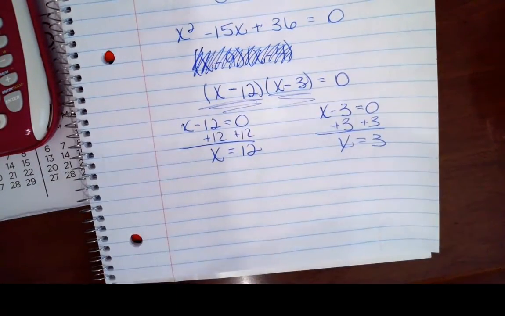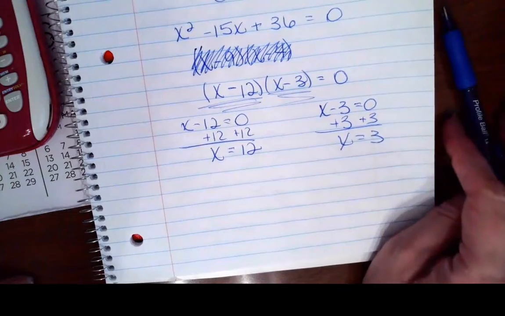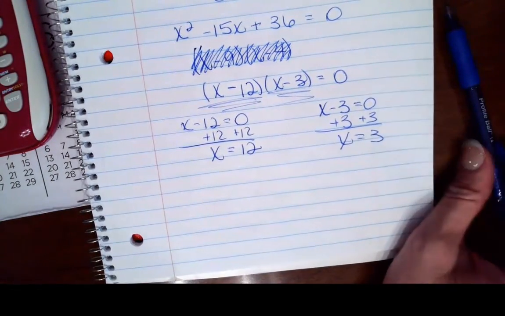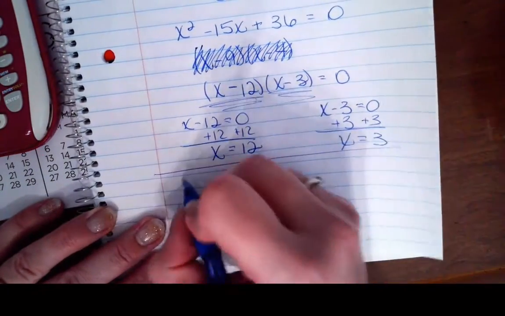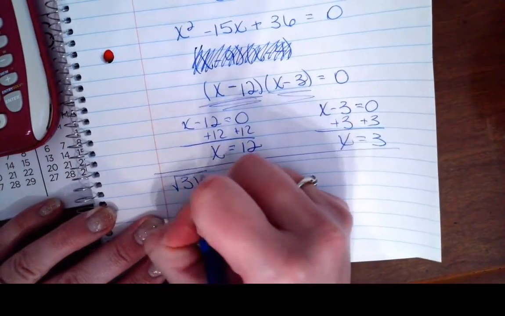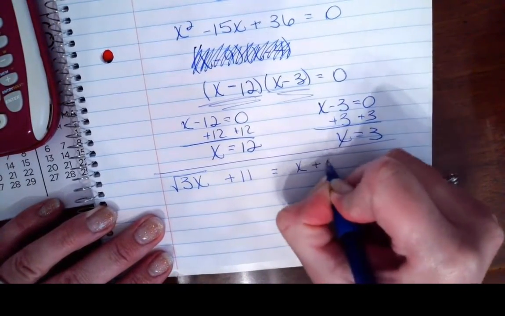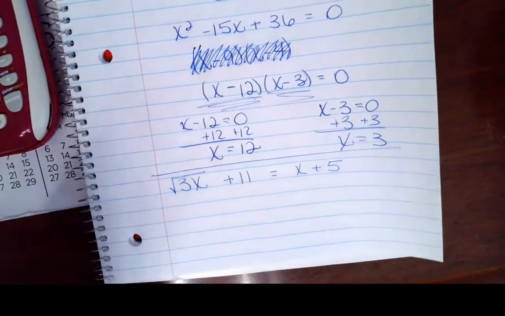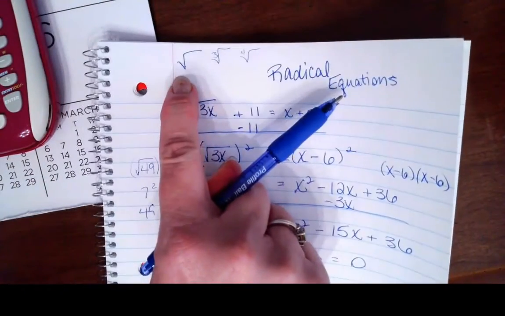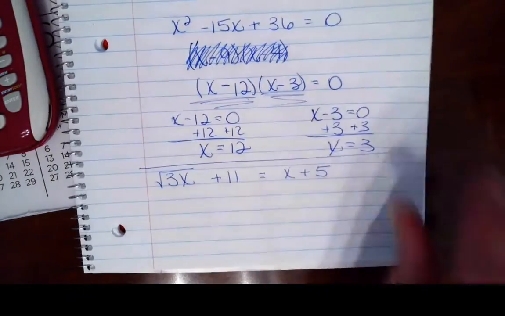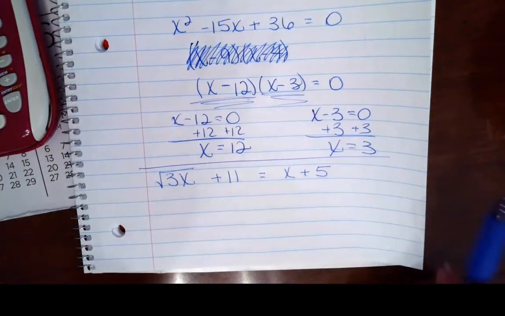So what I want to do now is check my answers. I need to check my answers. So I'm going to go back up to the original problem, which was the square root of 3x plus 11 needs to equal x plus 5. And I'm going to check these things. There's a danger when we're dealing with radical equations that we might do everything right, but something blows up in the end.